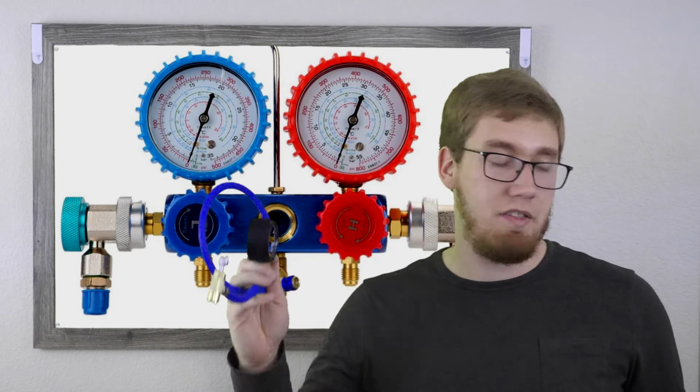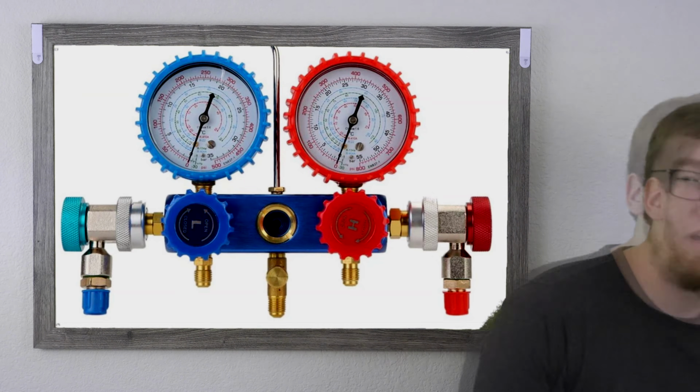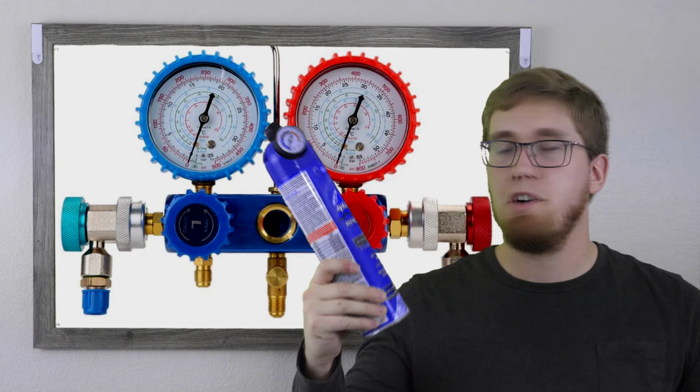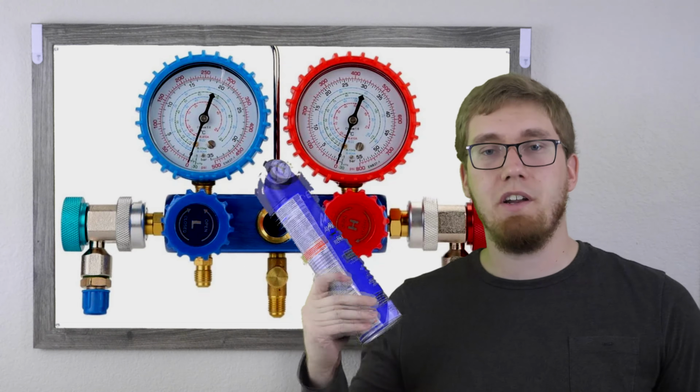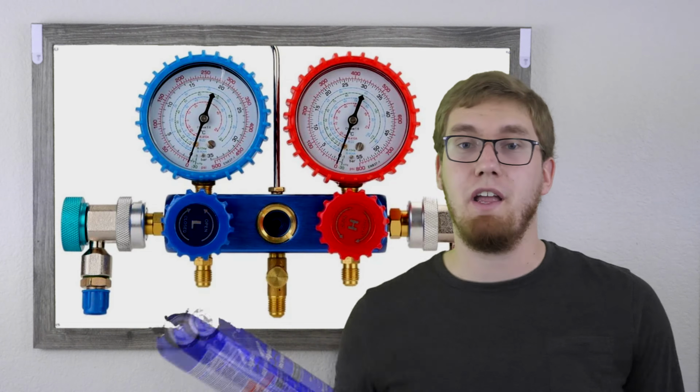Instead of buying a gauge like this, you can also just go to any auto parts store and you can buy a recharge kit. These recharge kits will actually have the gauge built into them, and this way you're going to be able to reload the car with freon in case it needs it.